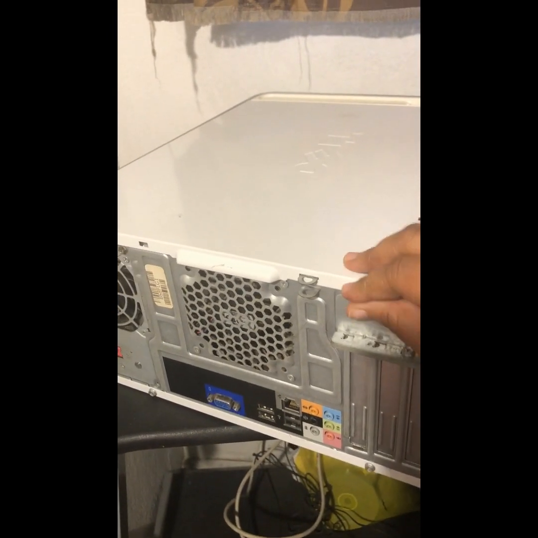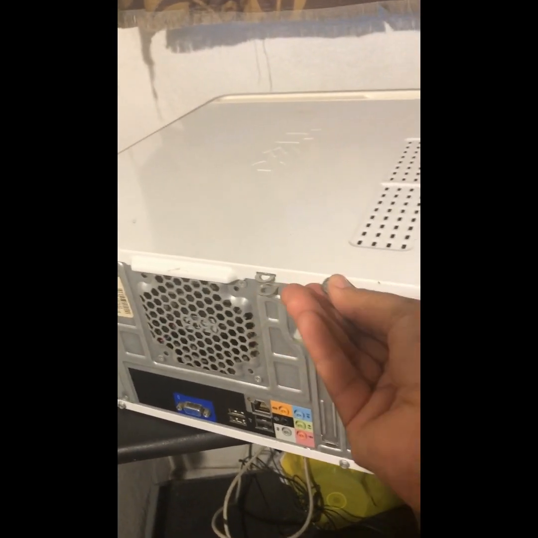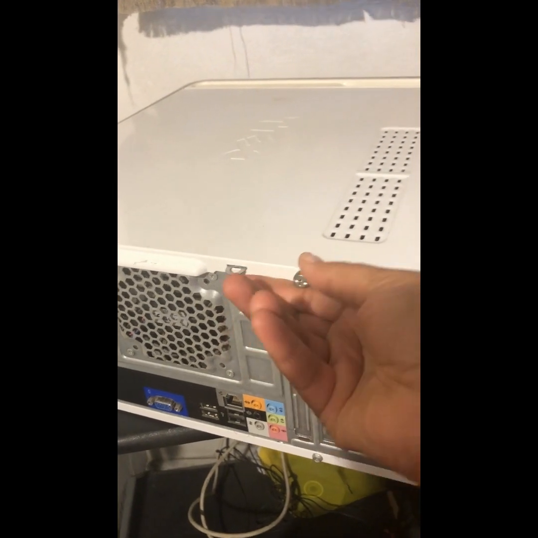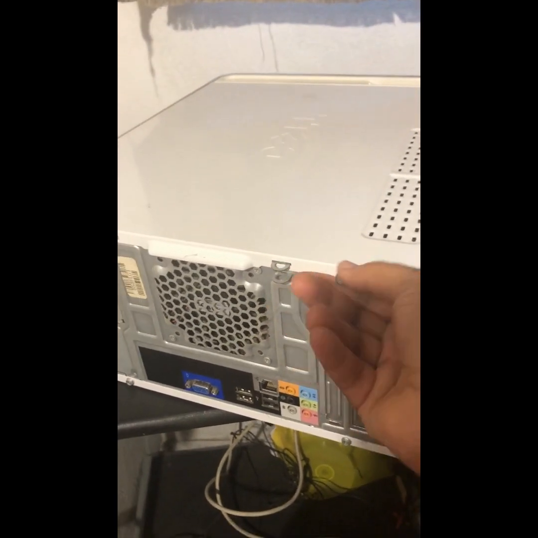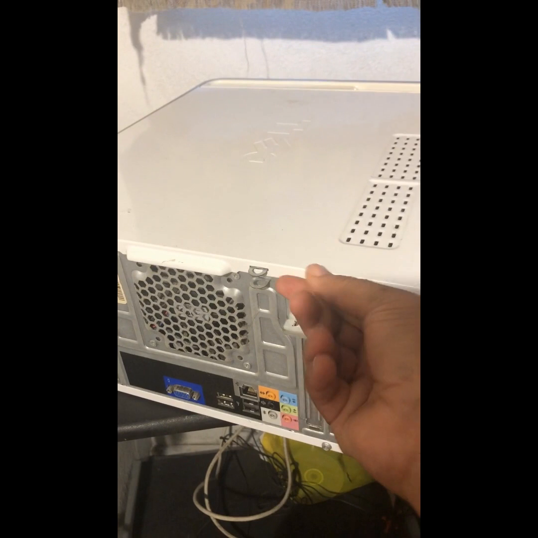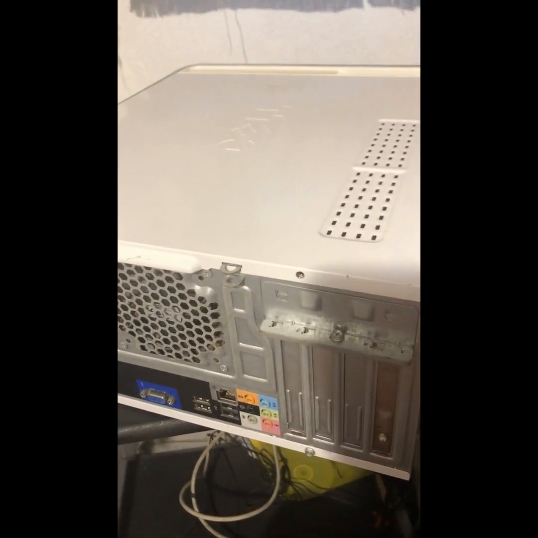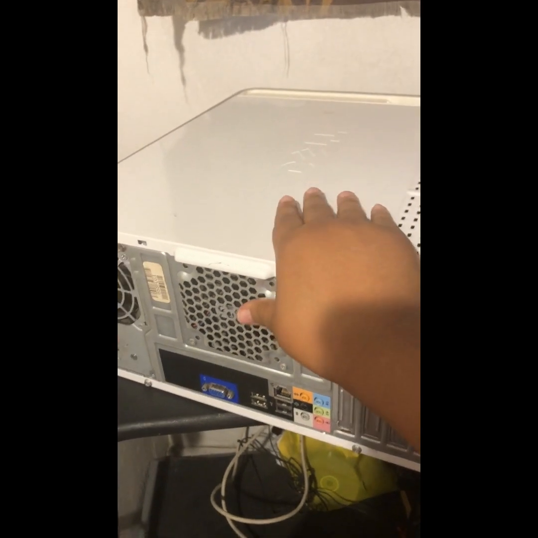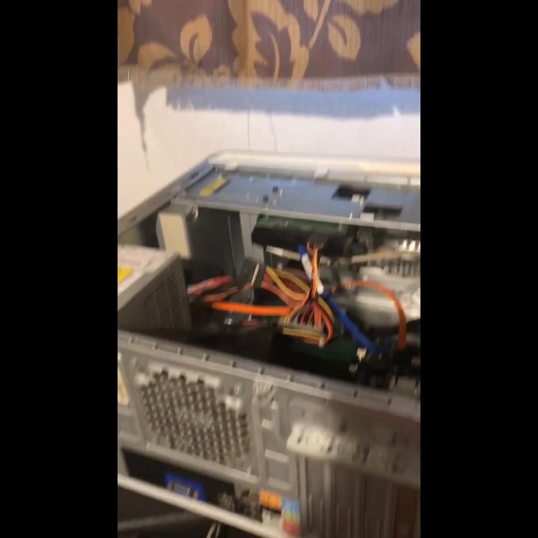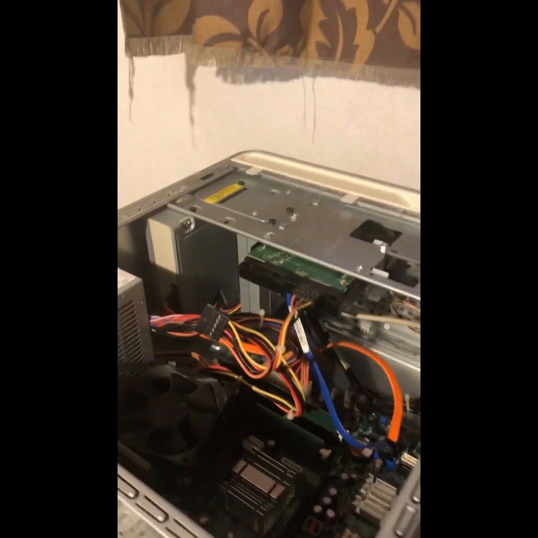And I would open it up. So this particular Dell computer, it has this large screw, which I like. No need for a screwdriver. Slide the side off, lift it up, and let's get in there.